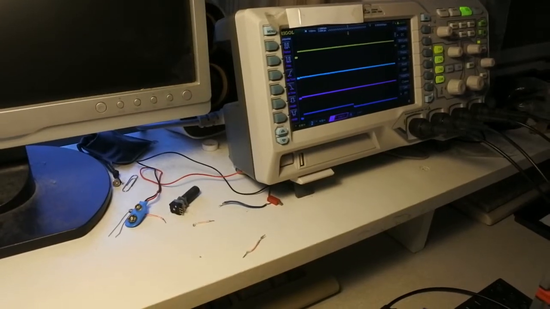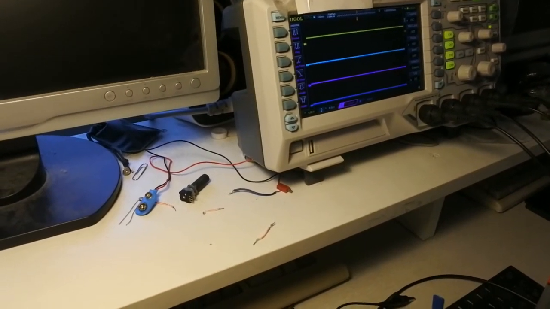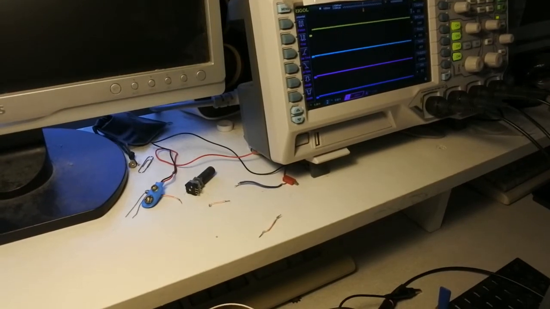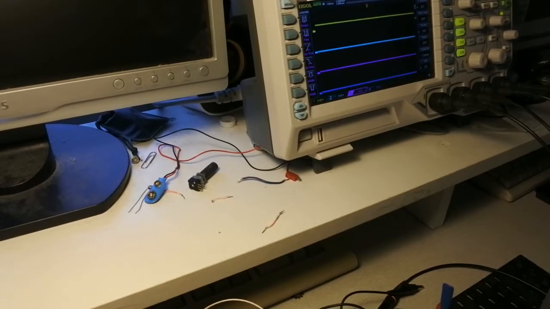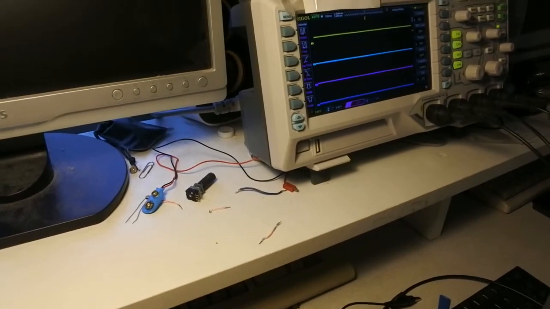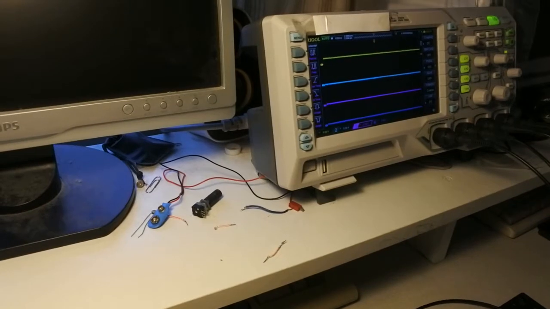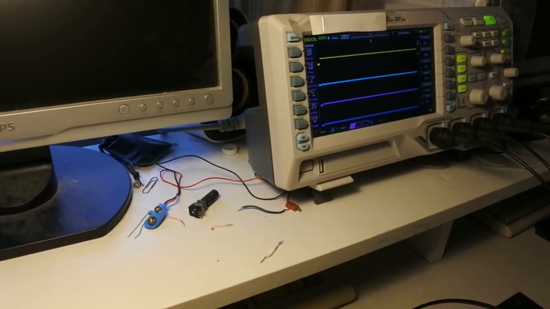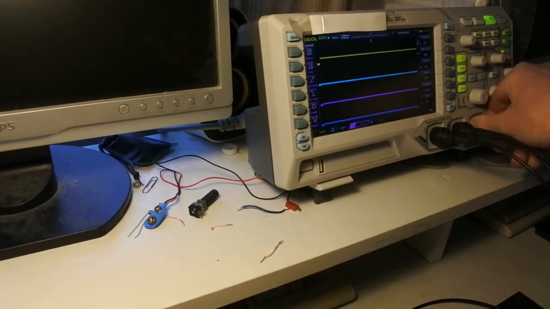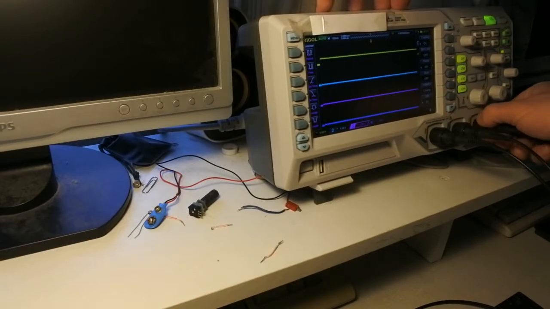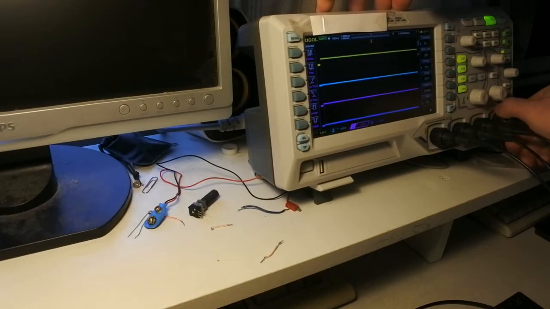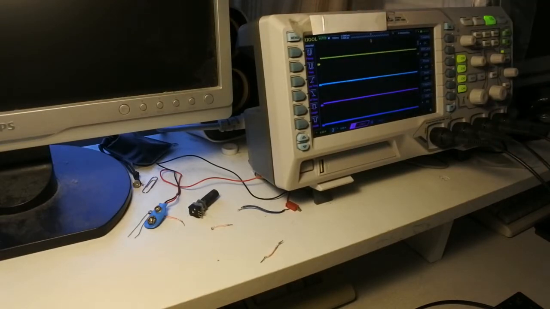So I have to check on the scope or the probe, either one of them. This is not good at all. And the best way to do that is, of course, changing their position. Which is right and which is wrong.